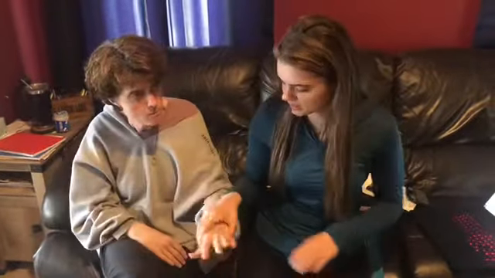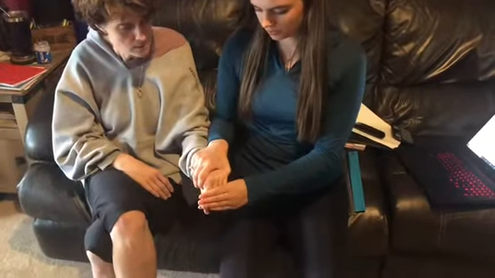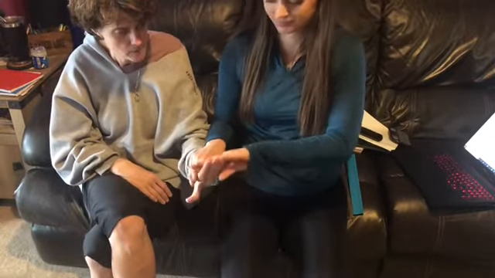Next is the finger extension test, and this is for mid-carpal instability, and a positive is pain. So can I have this? And just move your fingers up. Lovely. Ow! Okay, next is Murphy's sign, and this is for lunate dislocation.